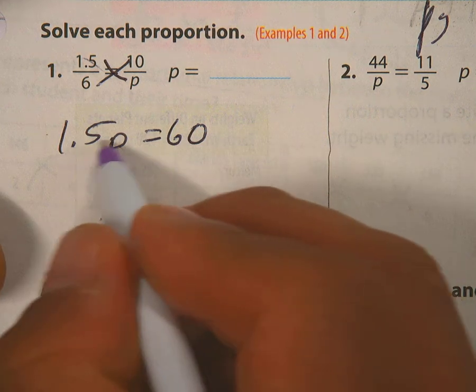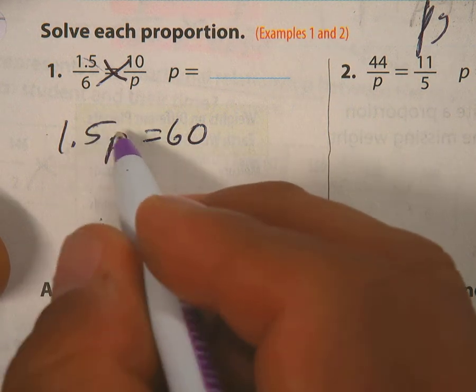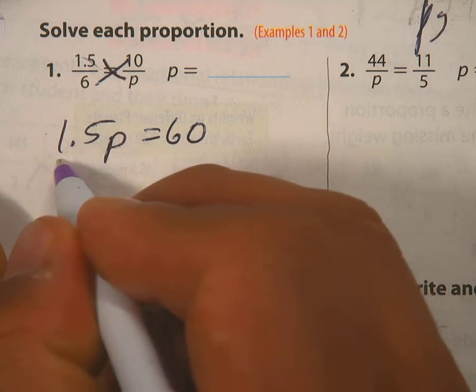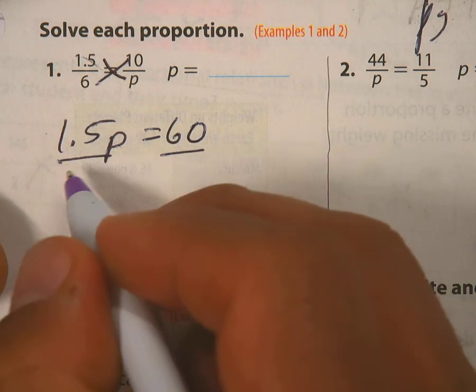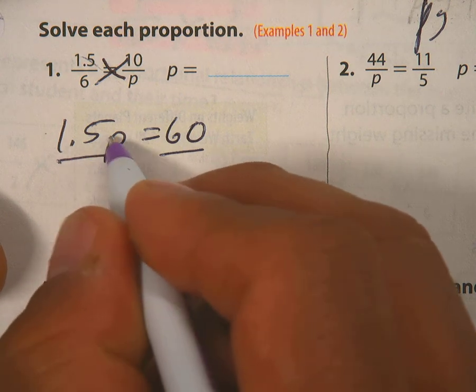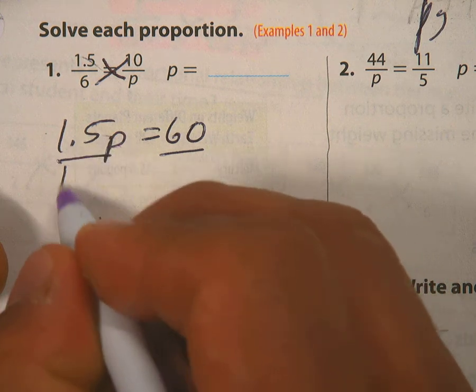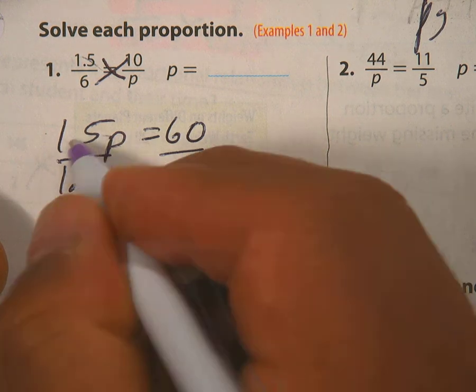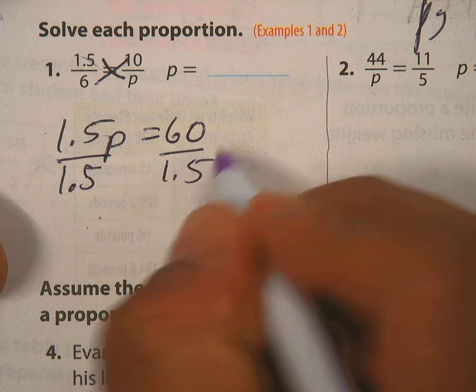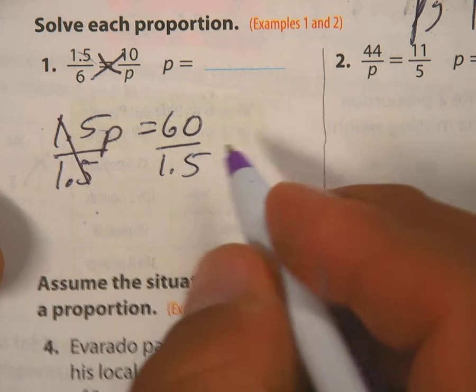Well, this is multiplication. Well, the inverse operation, or the opposite, is to divide. So we're going to divide by whatever is in front of the letter p. And in this case, it's 1.5. Or if they had an X or an M, it doesn't matter the letter, whatever's in front of the letter, that's what we divide by. 1.5 divided by 1.5 is just 1, so that goes away.